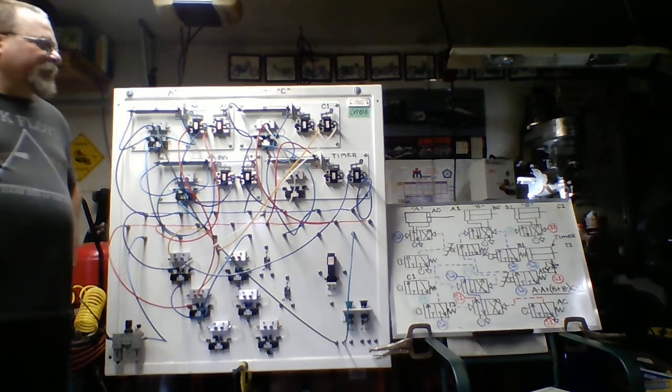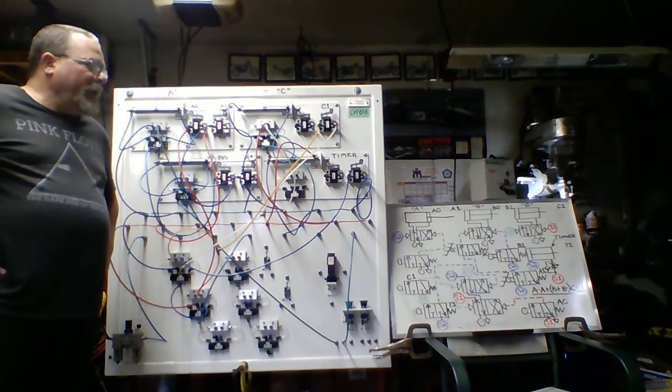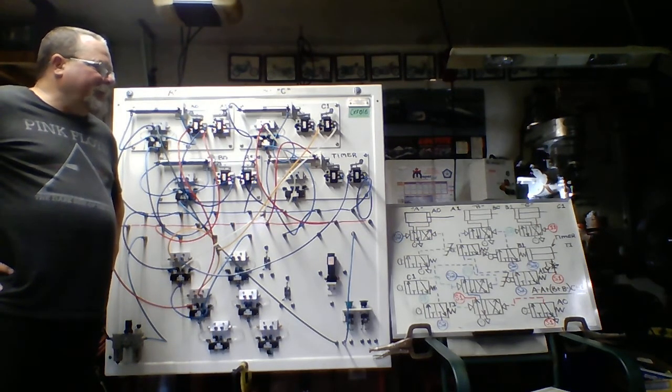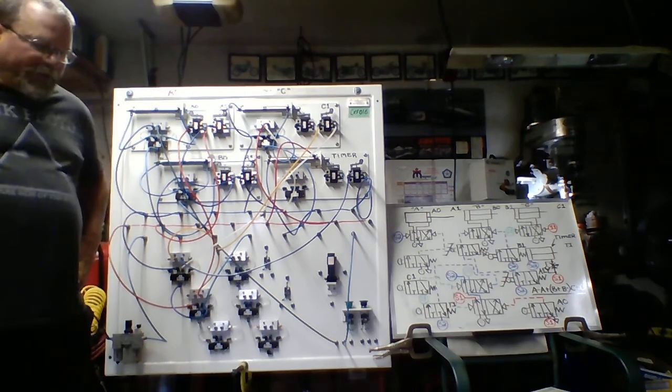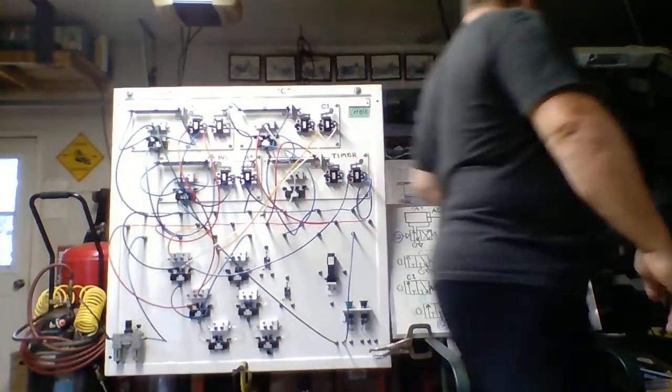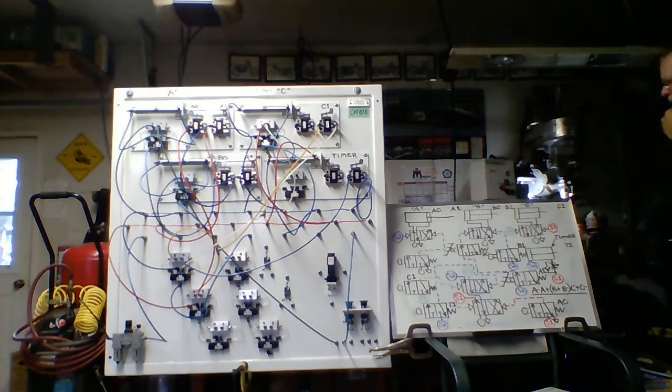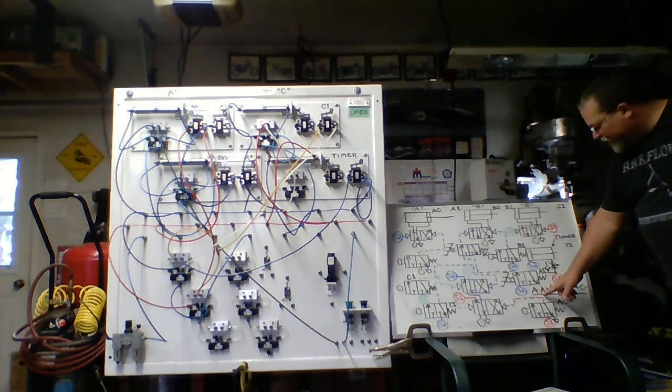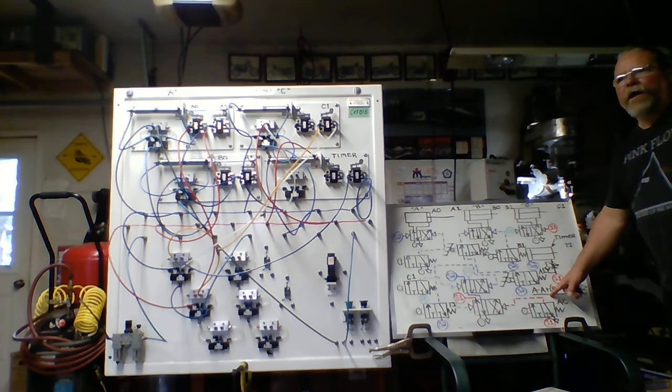What I have here is circuit number 2. It's a little more in depth, a little more sophisticated than the previous circuit. So looking over here at the schematic, the first thing to point out is the order of operations. That of course will dictate how you're going to draw and how you're going to plumb the circuit.